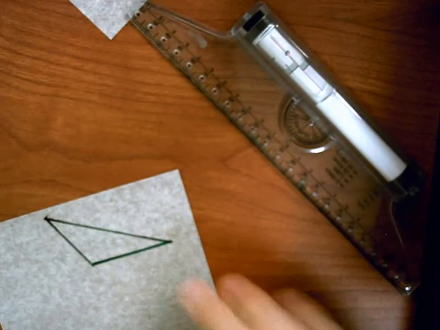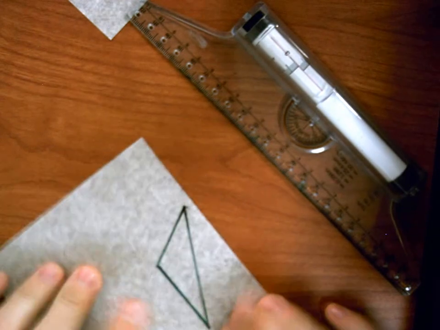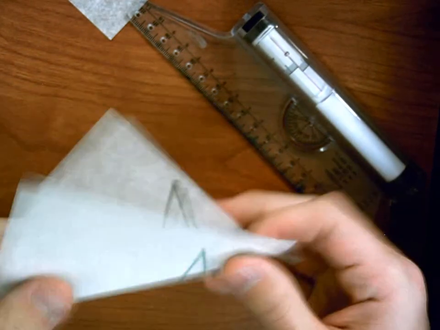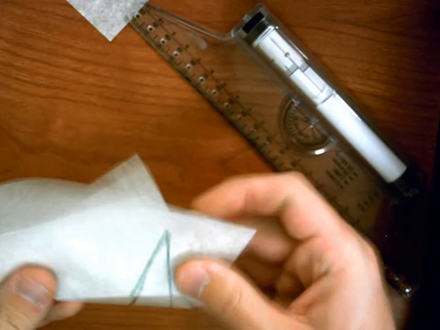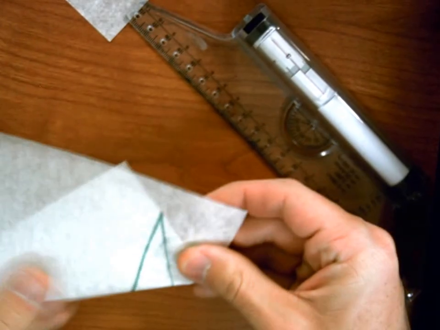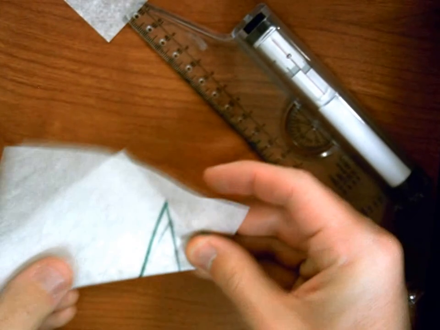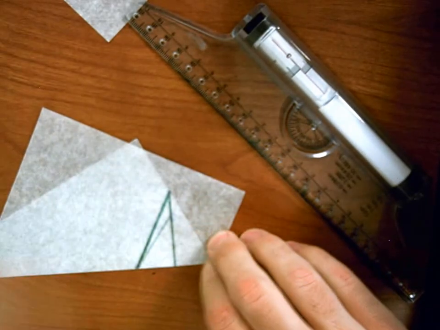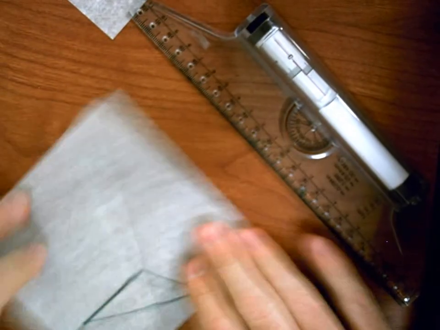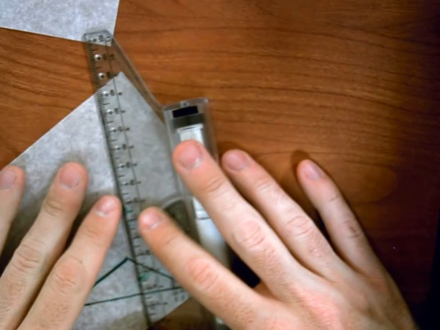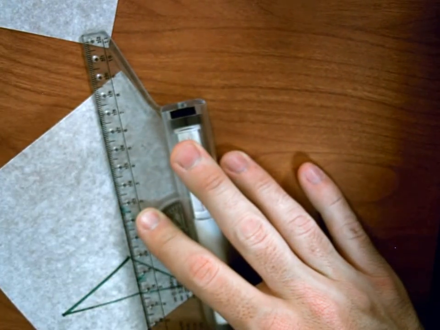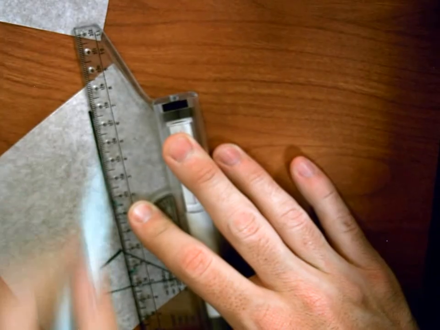This should work fine. Alright, so I'm going to take this side, I'm going to fold it over, I'm going to match them up. So my vertex is on the fold and the two sides are the same. There we go. And there is my first altitude for my right triangle. And just for this one, I'm going to draw it the full length that I have. Might have an idea where this one's going.